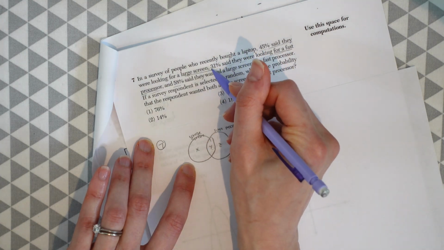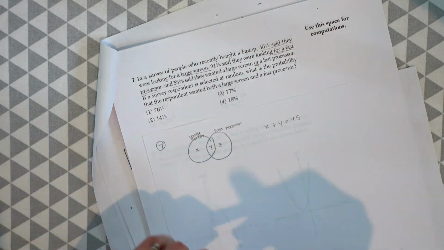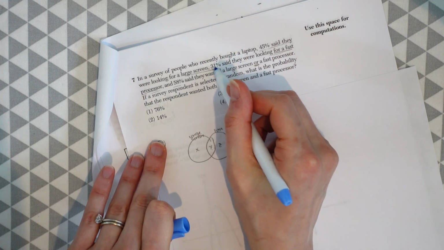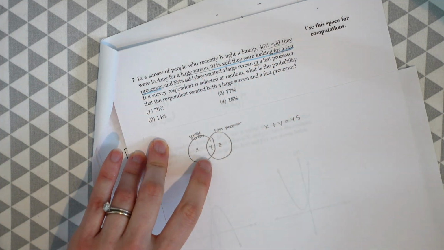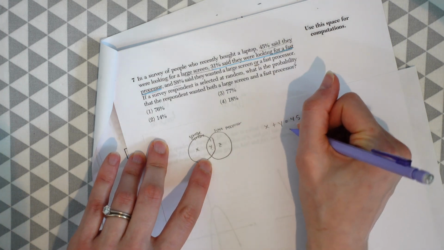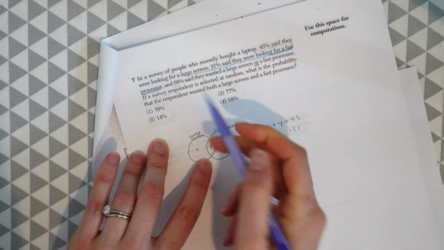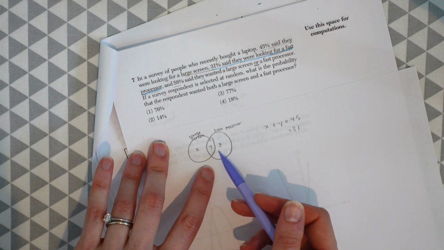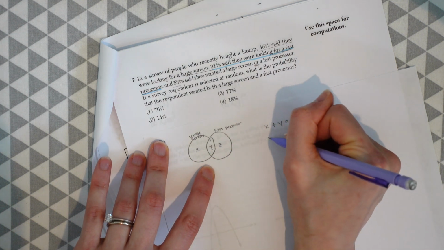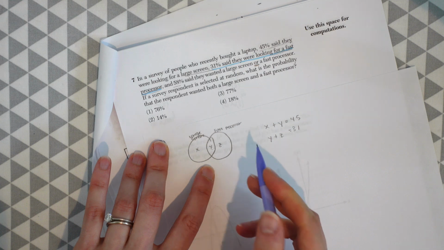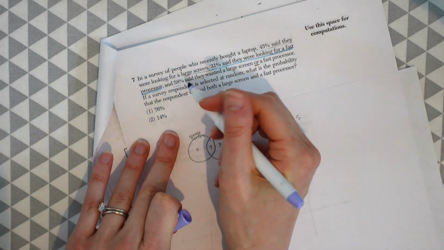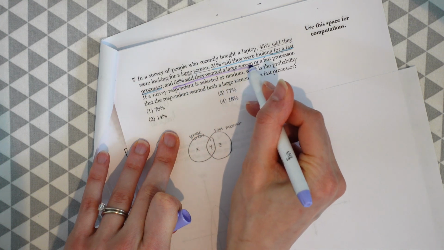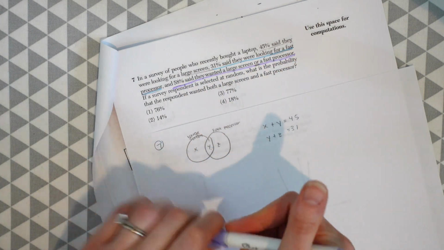Now over here, a new bit of information. 31% said they were looking for a fast processor. So the fast processor, 31%, is the combined y plus z. And the last thing it tells us is that 58% said they wanted a large screen or a fast processor.